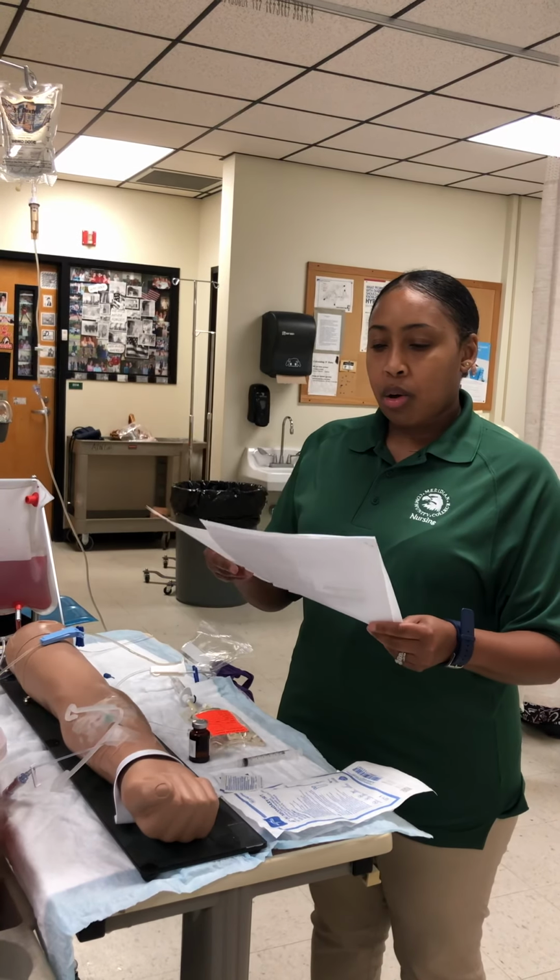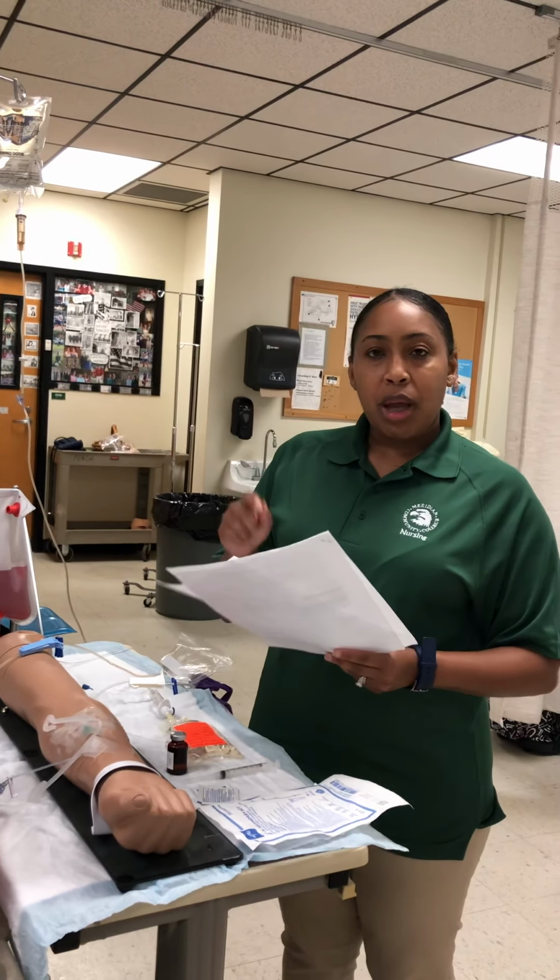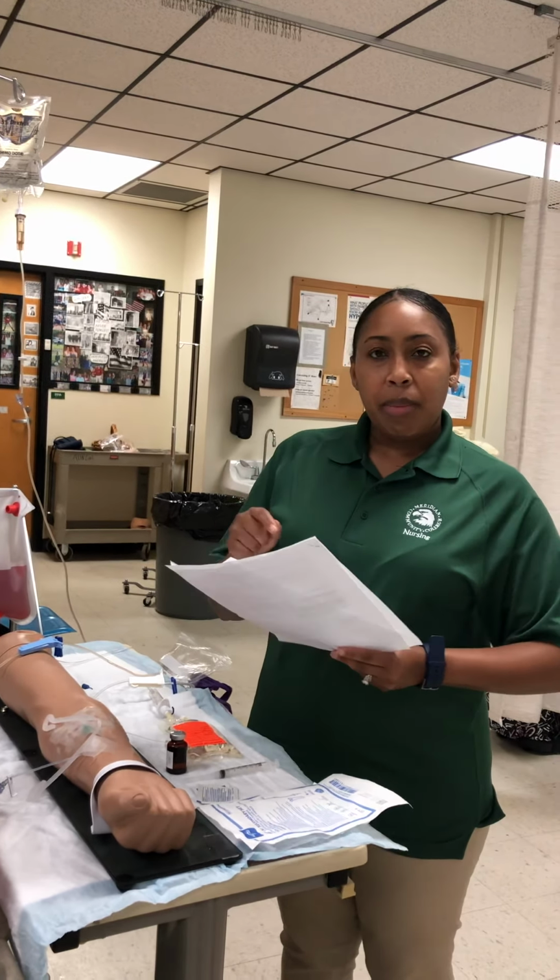So we checked our orders. We're going to make sure that we have the right patient by checking the chart. We're going to check the MAR. We're also going to check the patient's identity when we get in the room. We're going to make sure that we have the right type of medication, and right here I have furosemide, so we know that this is the right medication.